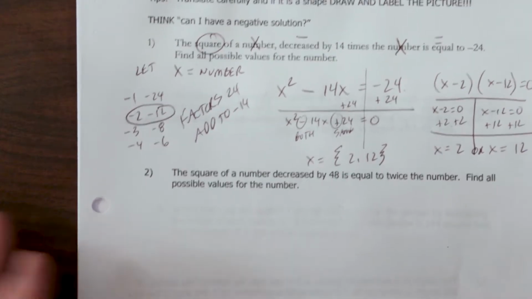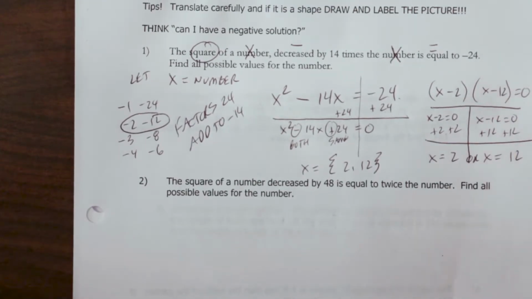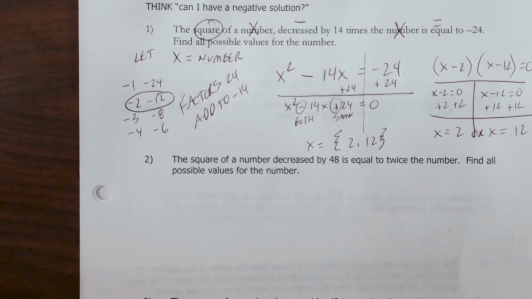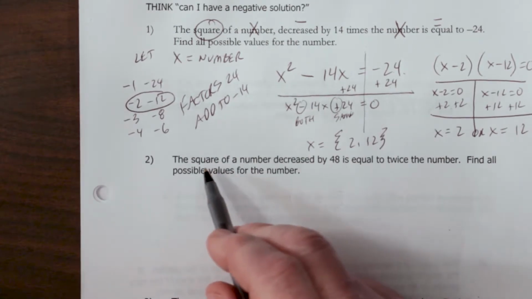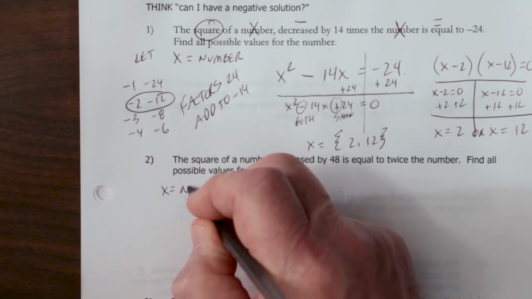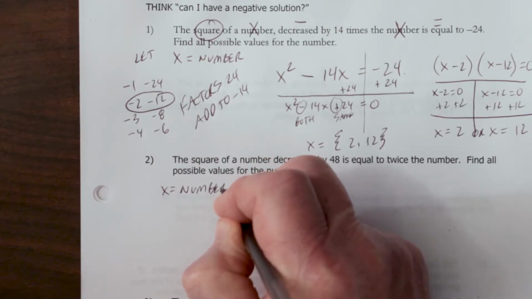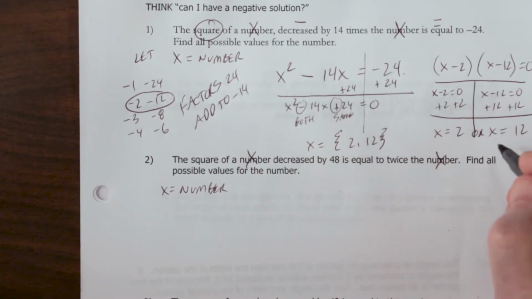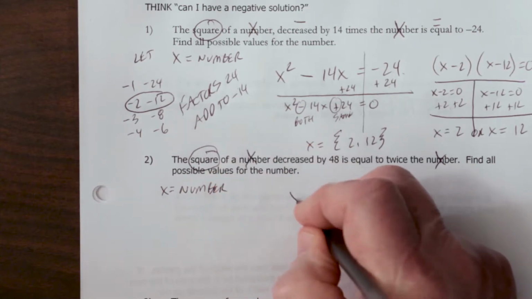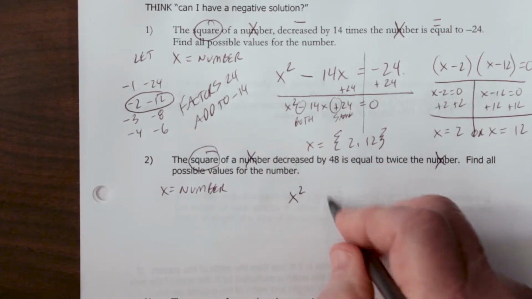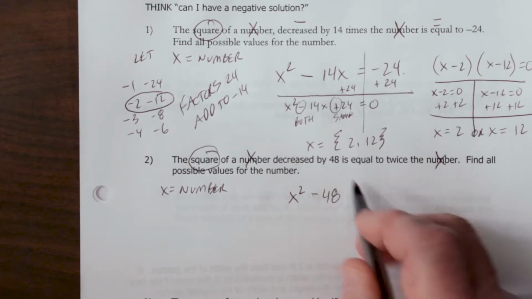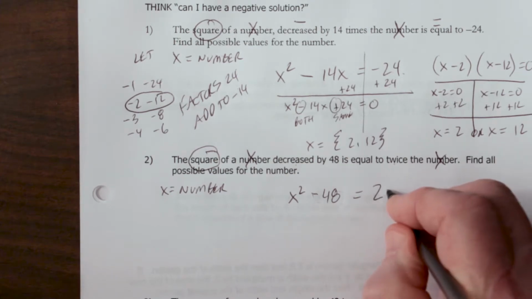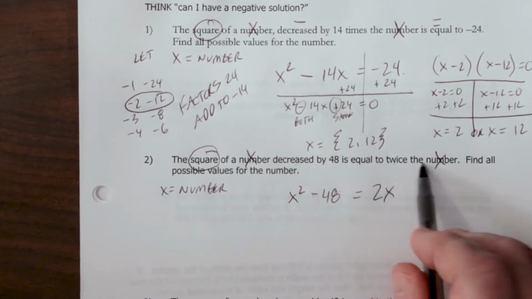All right, so the next one, once again, pretty straightforward. Not a lot going on here as far as words, not real complicated. Just looking for a translation into an equation and then solving that equation by factoring. So once again, I get x equals the number. There's an x there. I got an x there. And it says we're squaring that number, so I get x squared. Once again, we're decreasing it. Minus 48, no x there, is equal to twice the number, 2x. Remember when you have twice a number, you're multiplying.